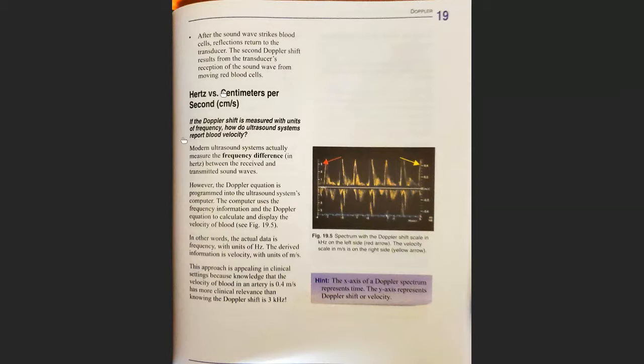If the Doppler shift is measured with units of frequency, how do ultrasound systems report blood velocity? You see at the top that this is talking about hertz, which is frequency, versus centimeters per second. So how do you do that?